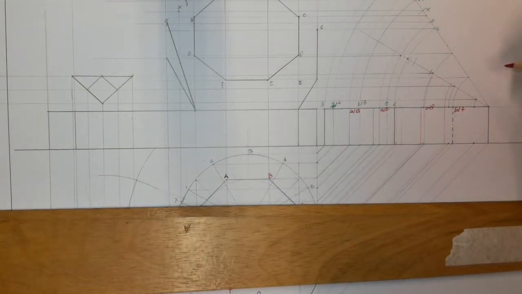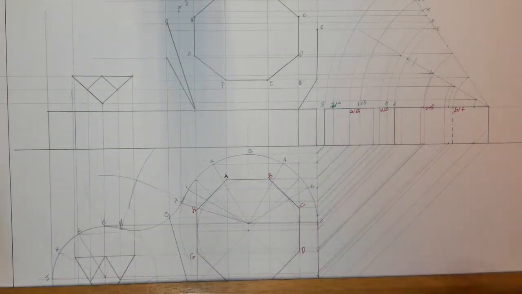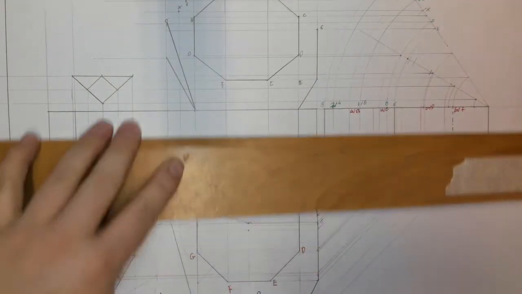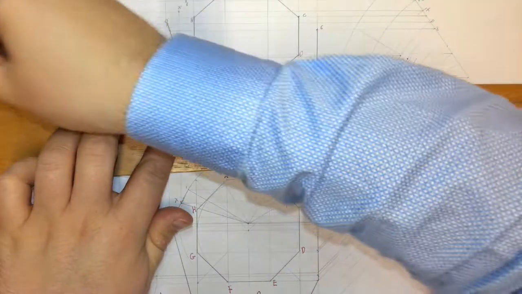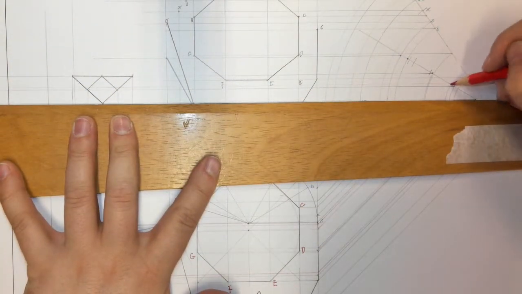And then points across from your rotated position in elevation. That's a bit off there.